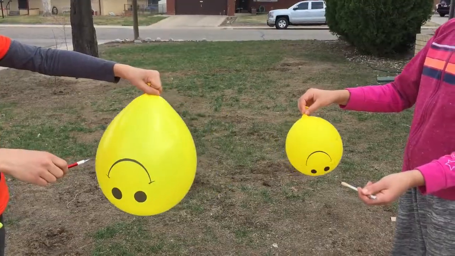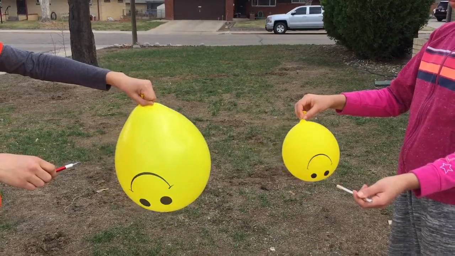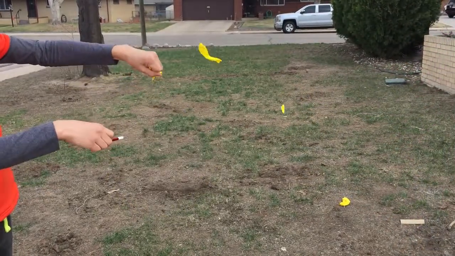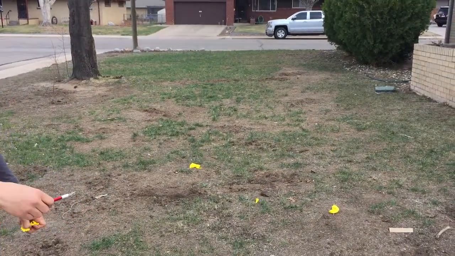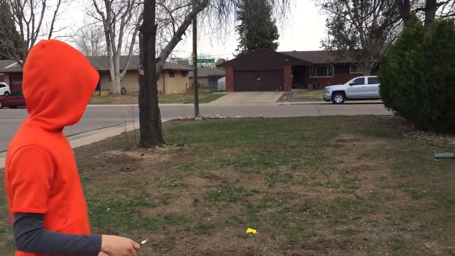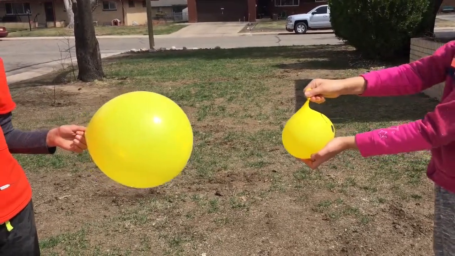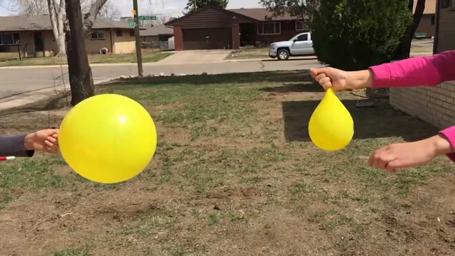Now let's see what happens if you pop a small and a large balloon. Is the sound the same? Big difference there, right? Why do you think so? What we have here is a balloon full of water and one with air, and we're gonna pop them and see what happens in slow-mo.